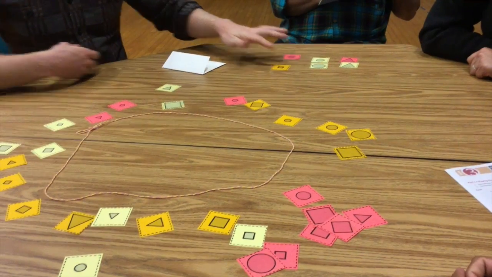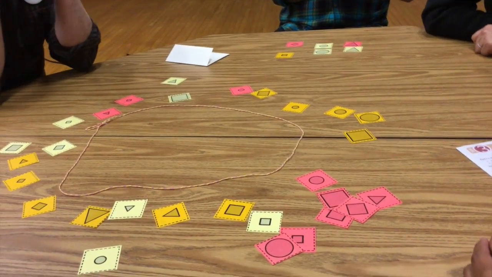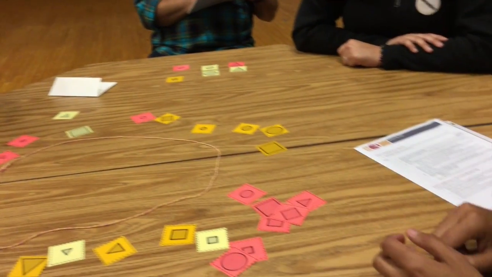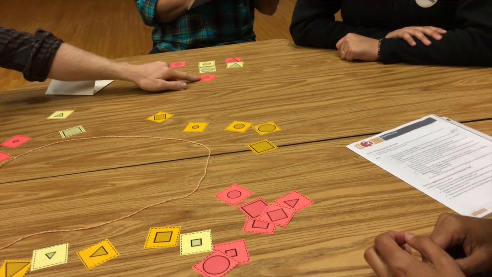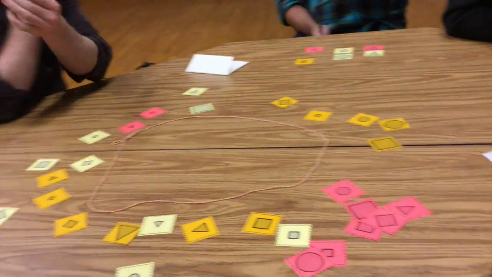Okay. So I'm wondering if it's a certain color and shape. Like, for example, only yellow squares or only circles. Right, like we don't have one of these. Does this match the rule? Yes.